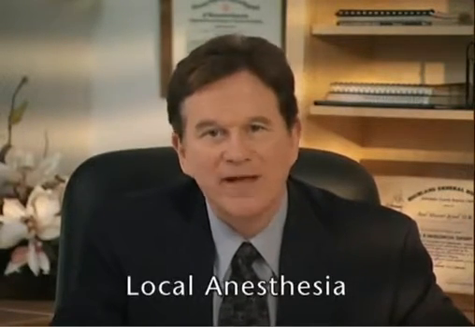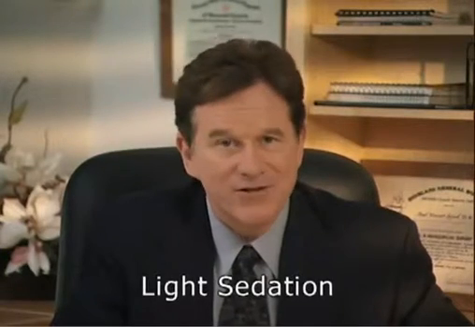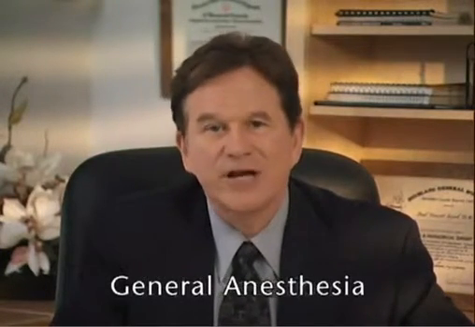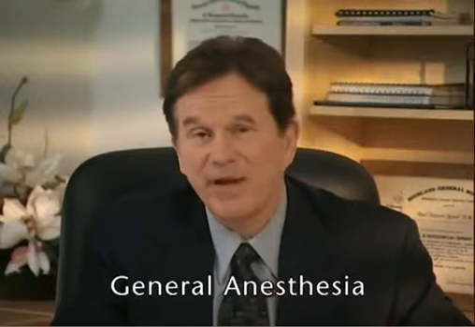Dental implant surgery can take place in either the oral surgeon's office or in a hospital setting. The surgery in the office is generally performed using a combination of local anesthesia and light sedation. Occasionally, general anesthesia is used, and the patient is not conscious during the surgery.